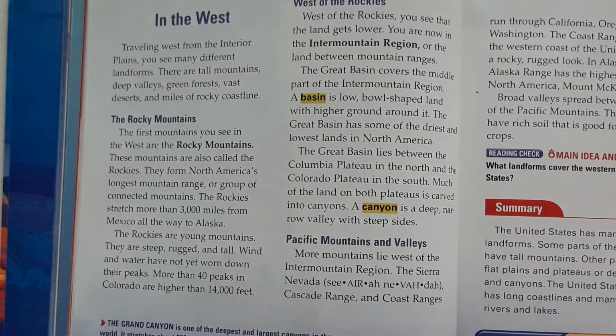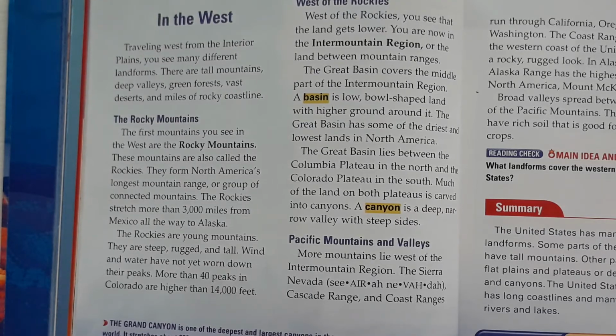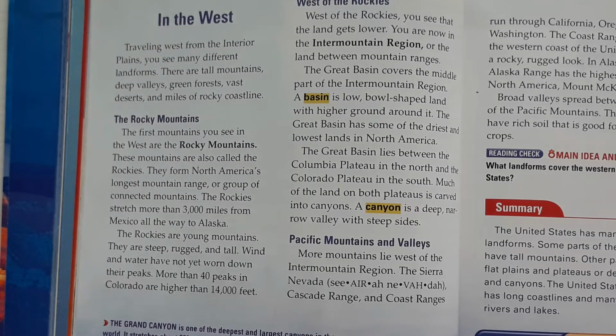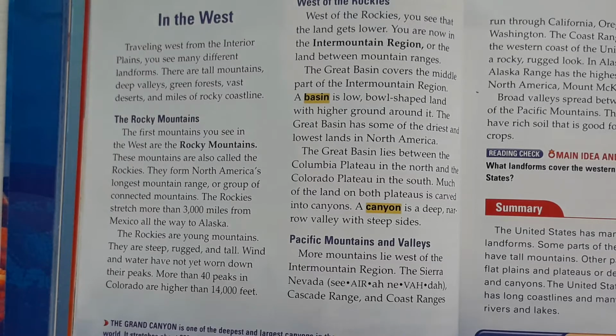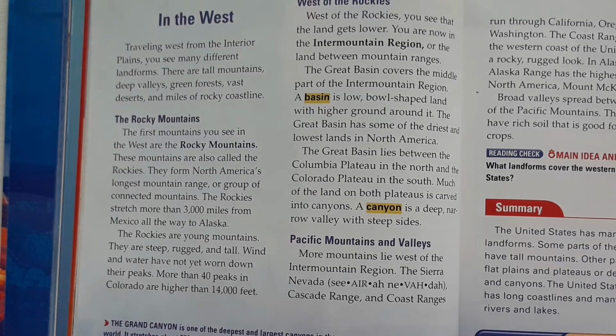These mountains are also called the Rockies. They form North America's longest mountain range, or group of connected mountains. The Rockies stretch more than 3,000 miles from Mexico all the way to Alaska.